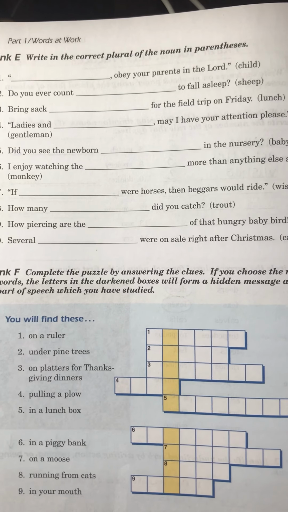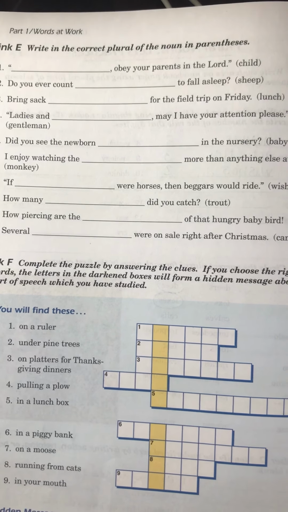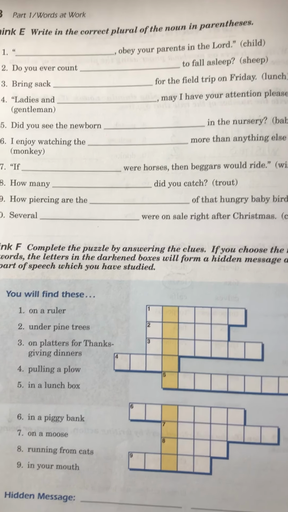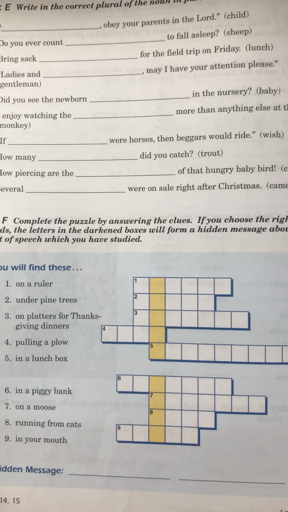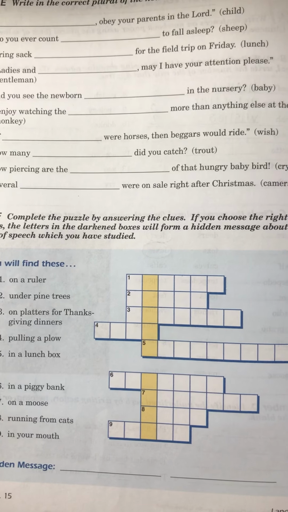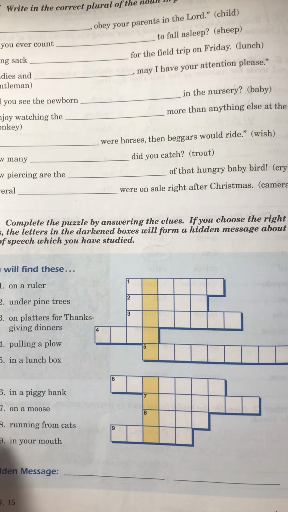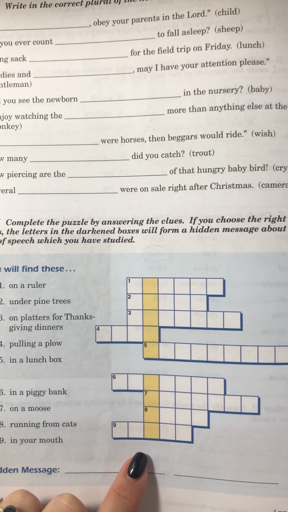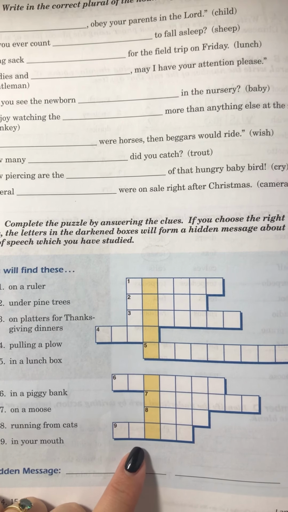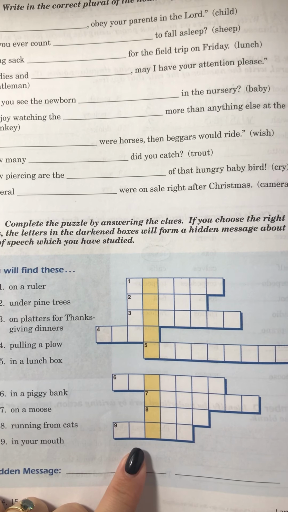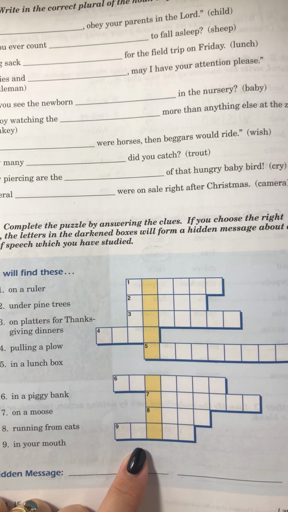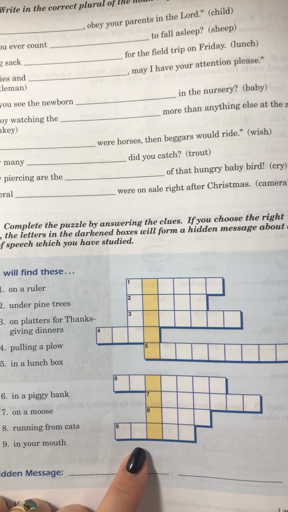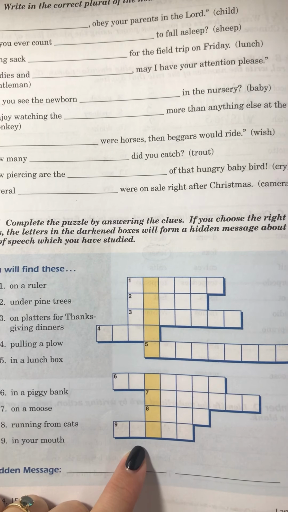So just take the word in parentheses, make it plural, and put it in the blank. Here on the bottom, we have a little crossword puzzle. As I was taking a look at this before doing this lesson, I noticed that actually some of them can be a little tricky.